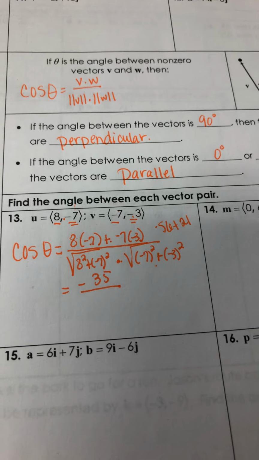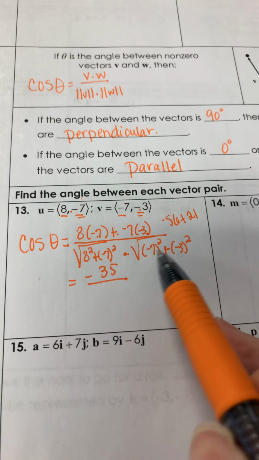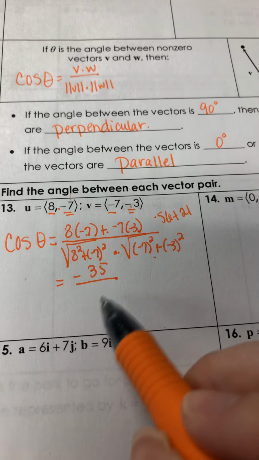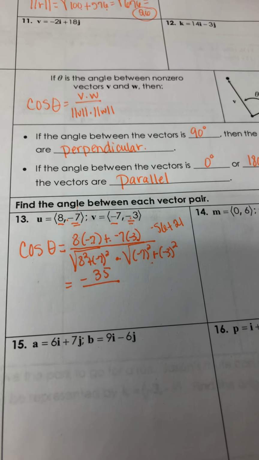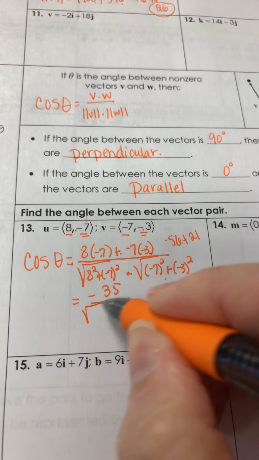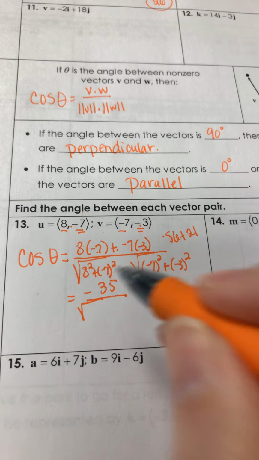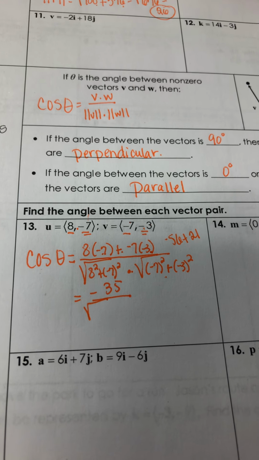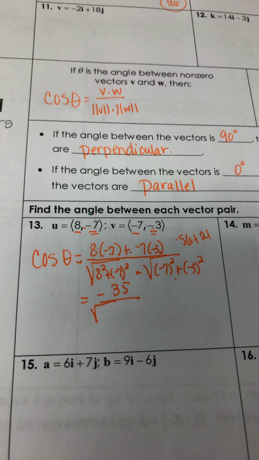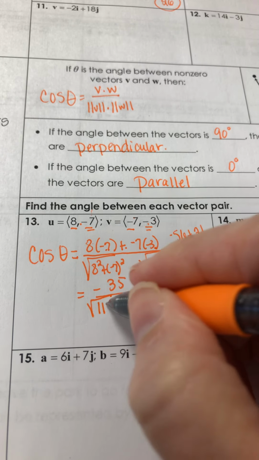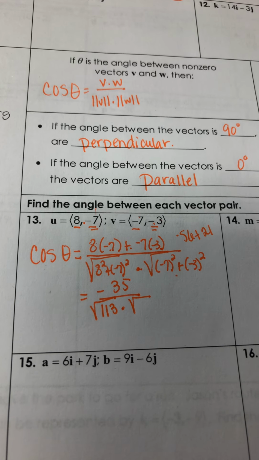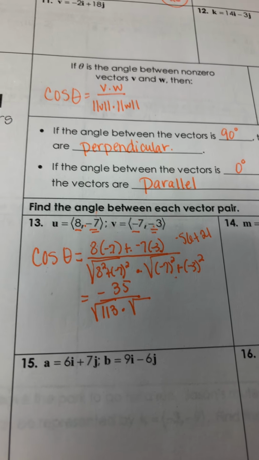Now, I want you to be very careful here. We could plug all of this into our calculator and get a decimal where we'd have to round, and then we'd have to round again, and our answer is getting further and further away from our precise answer. So even though it's not ideal, what we're going to do is simplify this. 8 squared is 64. And then negative 7 squared, which is 49. So 64 plus 49 is equal to 113. So we get the square root of 113. I'm not going to try to simplify it in any way, shape, or form. On the next one, we have 7 squared is 49 and 3 squared is 9, which will give me 58.